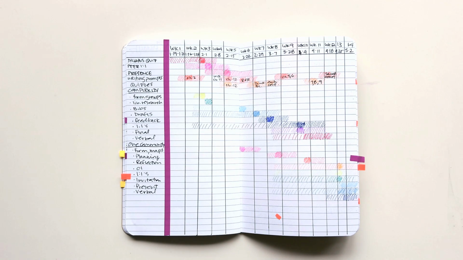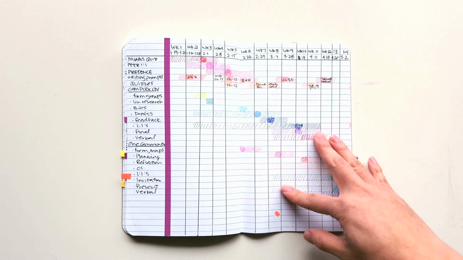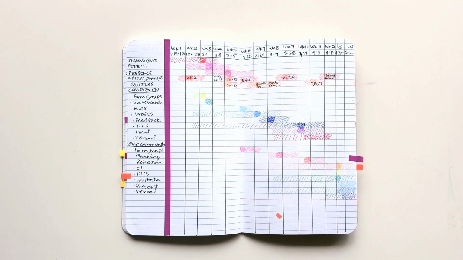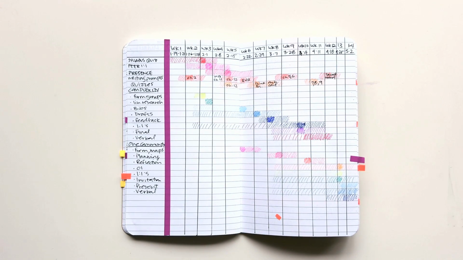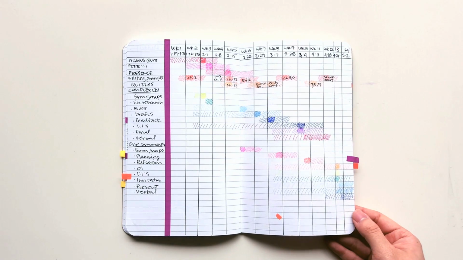But again, the cool part is I can see at any given point what is going on for the students, right? So it looks like in week 9, they know they've got a lot of stuff going on. So I can take that into account when I'm doing lesson plans and things like that. So really adaptable for whatever you need it to do.